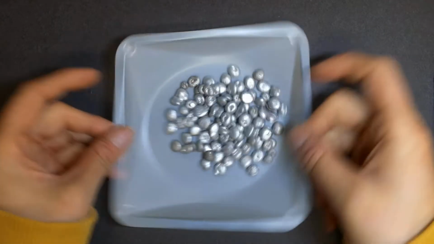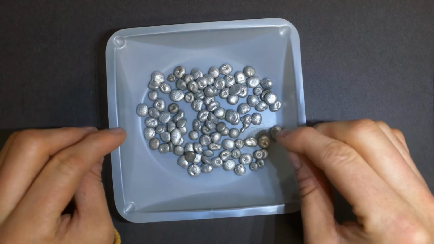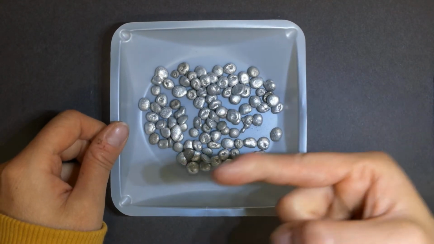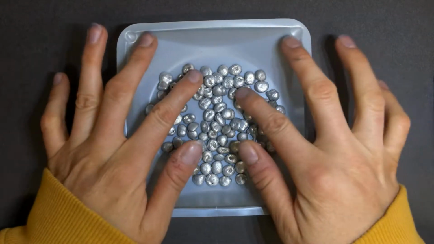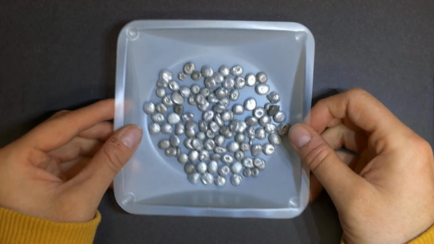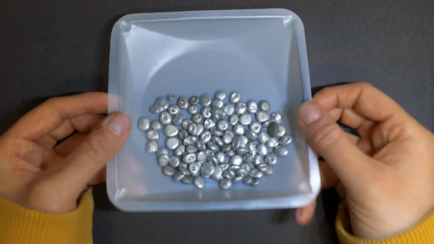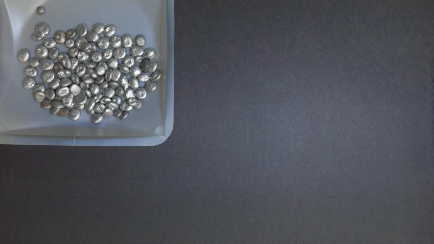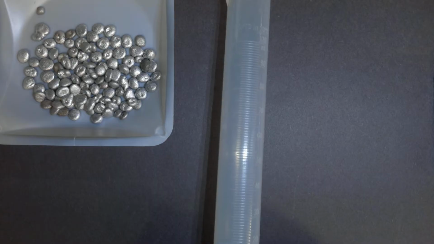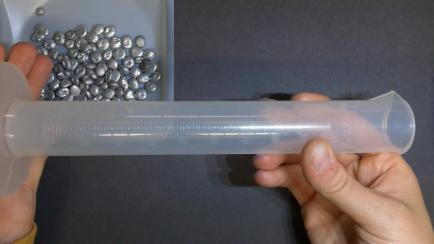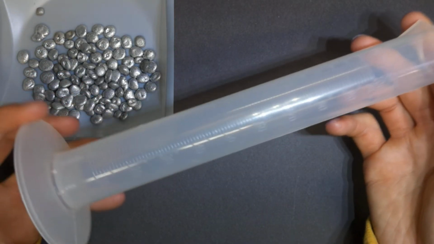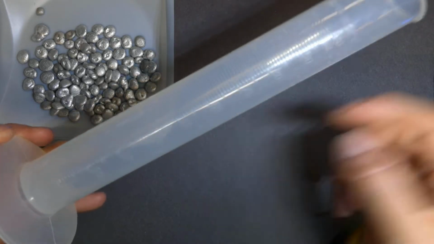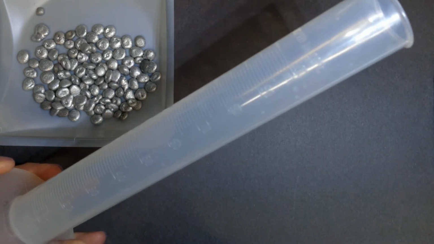So now that I've got my pellets massed in my data table, which I wrote over there, we can then move on to water displacement, okay? So that's going to involve our pellets, which I'm just going to set here, and then a graduated cylinder. You are going to be using a 100 milliliter plastic graduated cylinder, okay? Now, you're using plastic because we're going to be sliding metal in, and I don't want the bottom to crack.